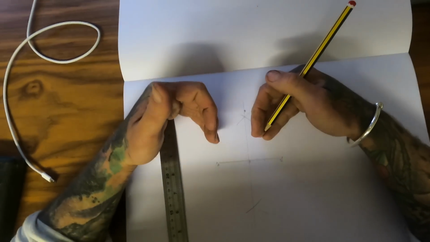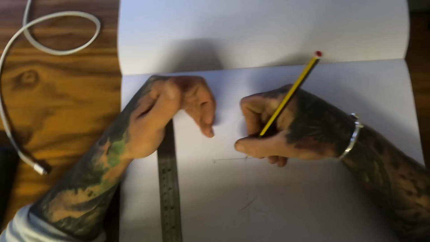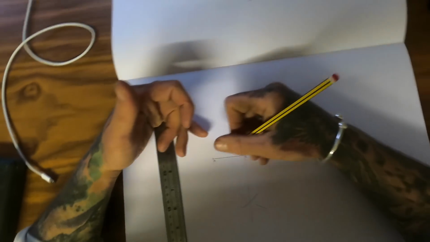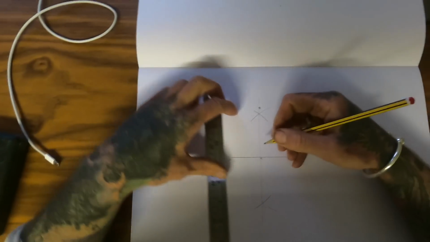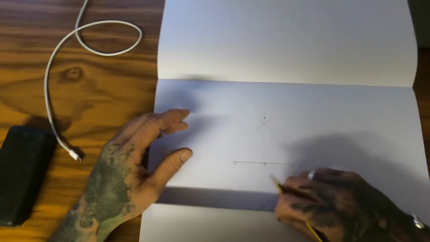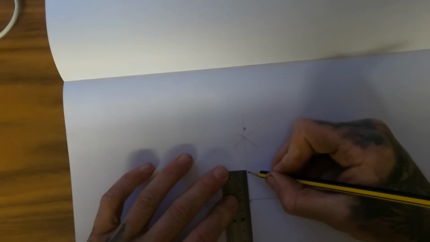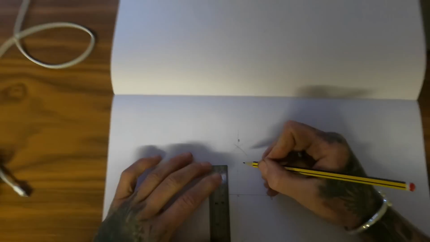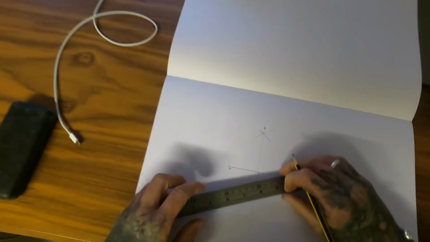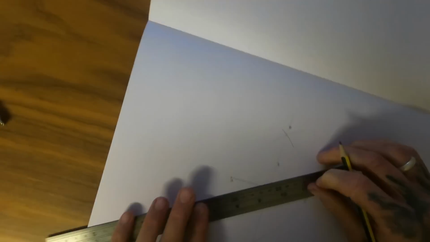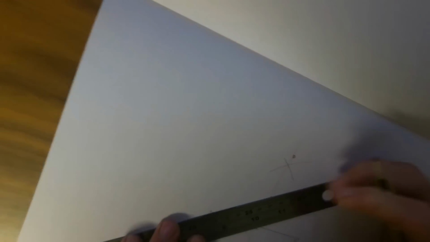The next thing you need to do is to find the rise for the intrados. Intrados is the internal of the arch. We're going to go for 300 mil, 30 mil on the tape, on the ruler, sorry. And then we're going to draw a line from, we'll call this point E. We'll go from point A to point E.